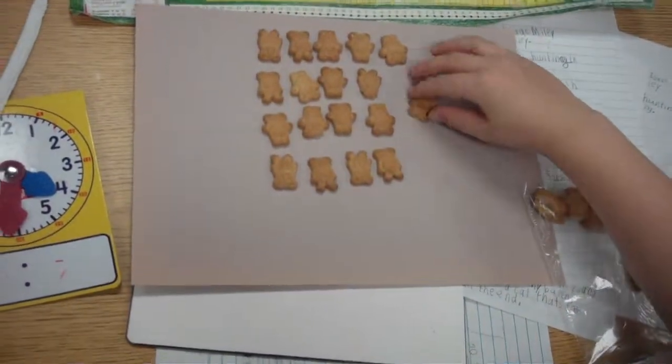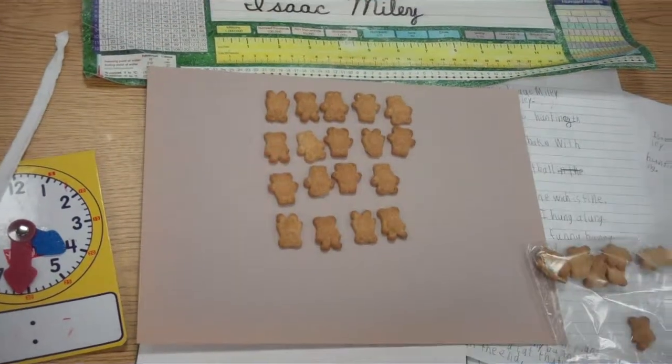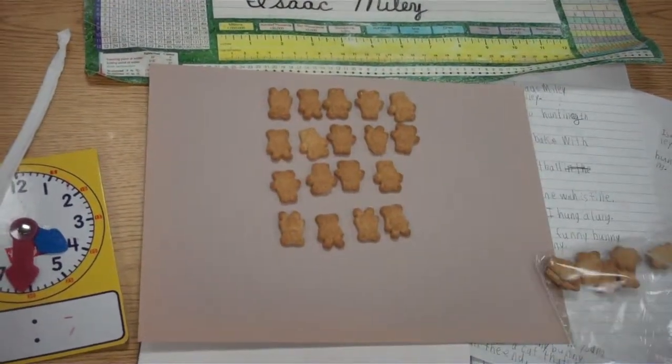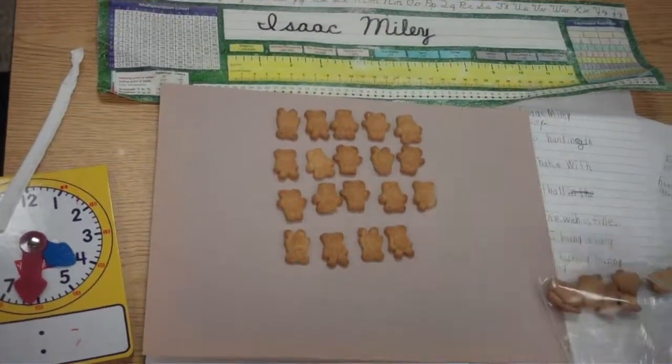What is the next thing you need to do, Blair, after you have your array made? Yes, with the answer on your dry erase board.